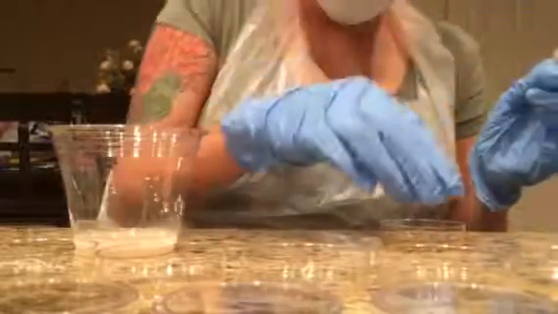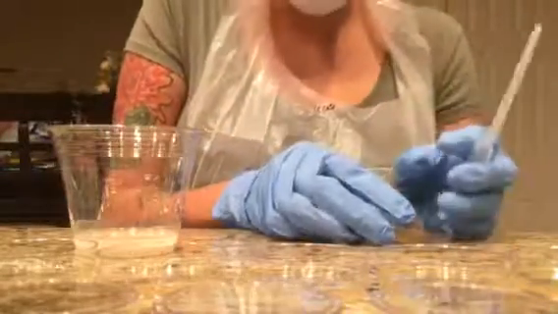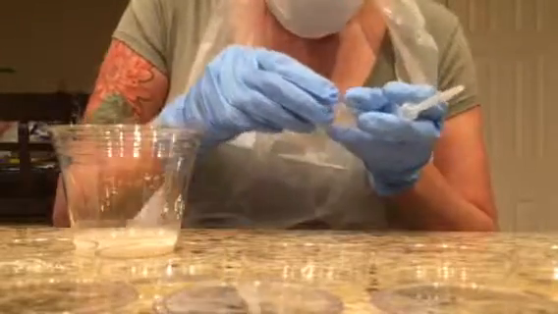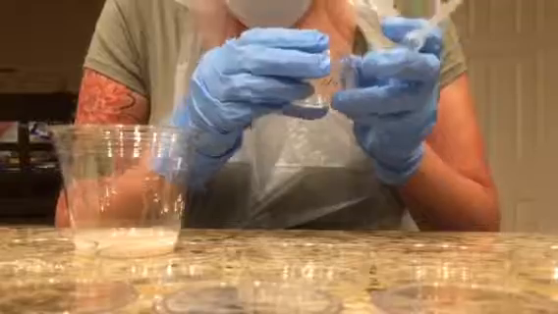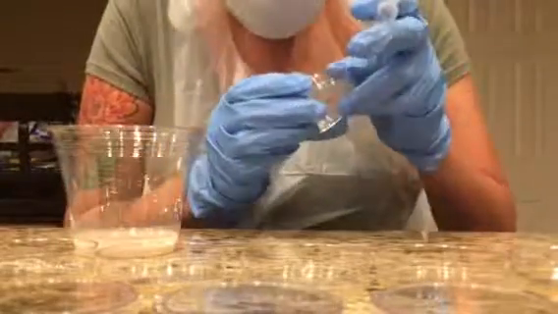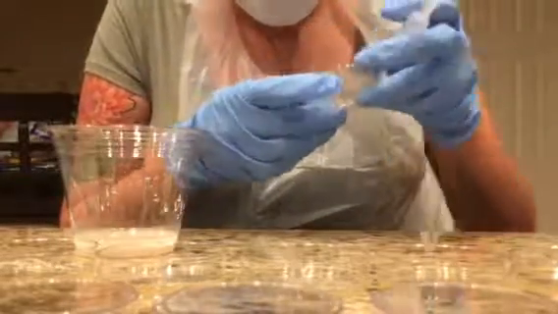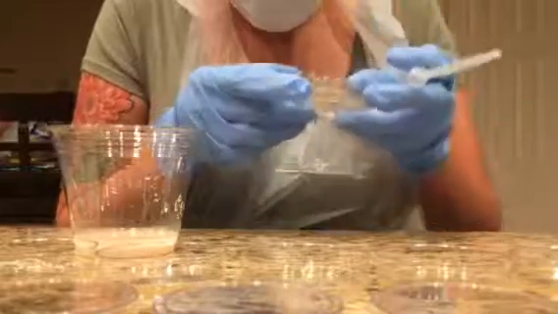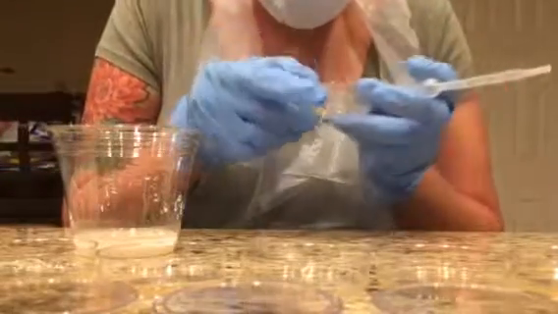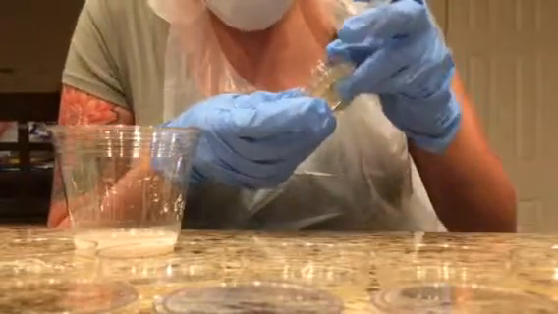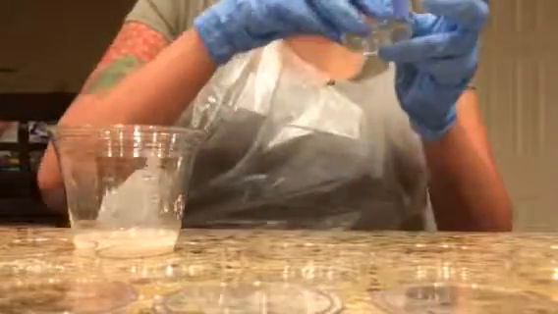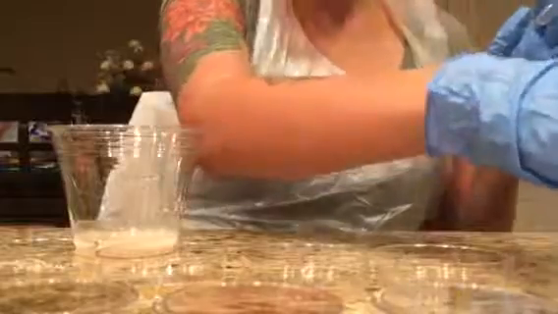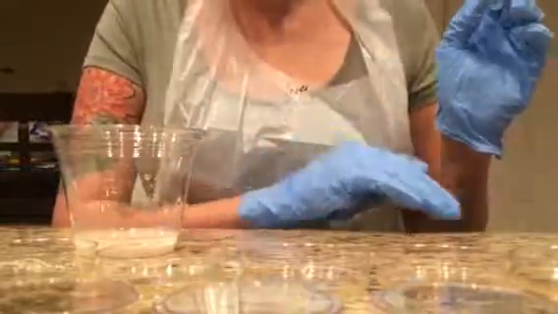And then I close it and then move it around so that the solution is completely covering the agar in the dish. Okay, and then I will continue to do so for the remaining of the 6 dishes.